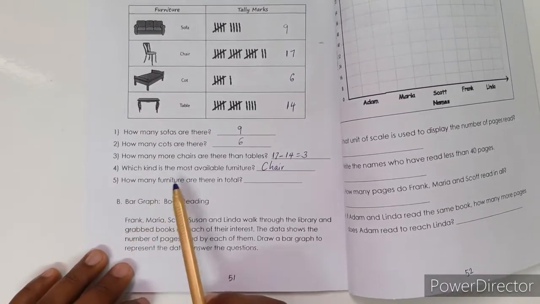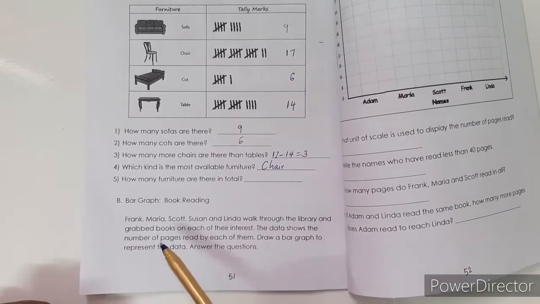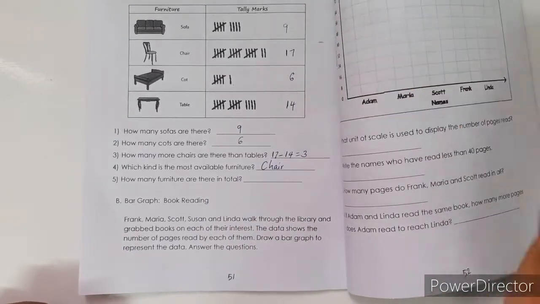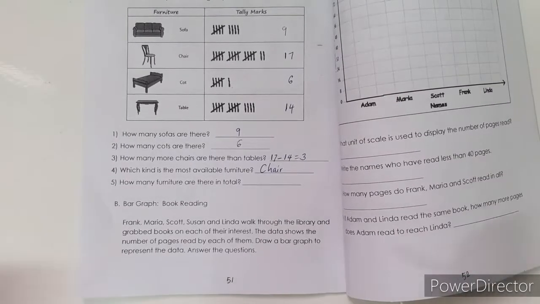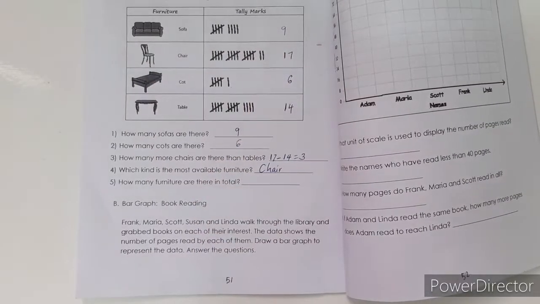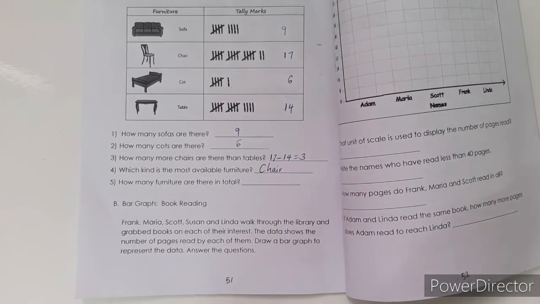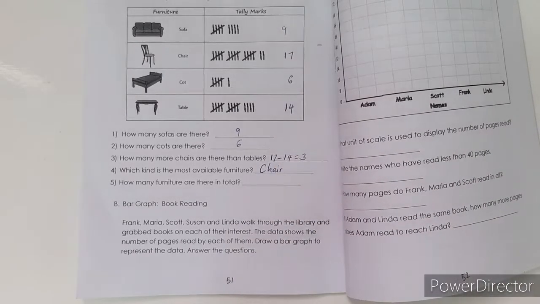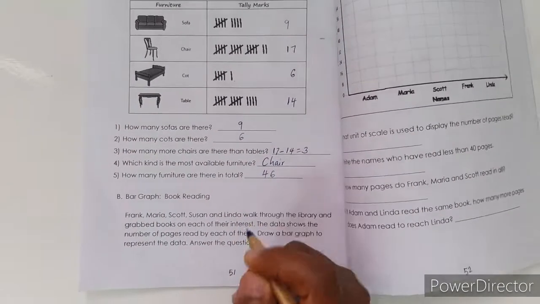Next question, how many furniture are there in total? You just need to add these numbers. You can use a calculator or a notebook to add them. That is 9 plus 17, that gives us 26, plus 6, that is 32, 32 plus 14, that gives us 46. So if you were working it out somewhere, you should have easily gotten that answer.